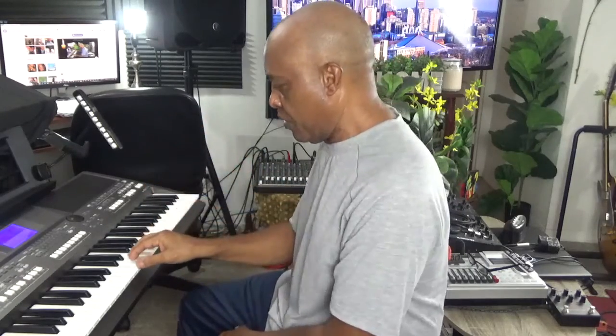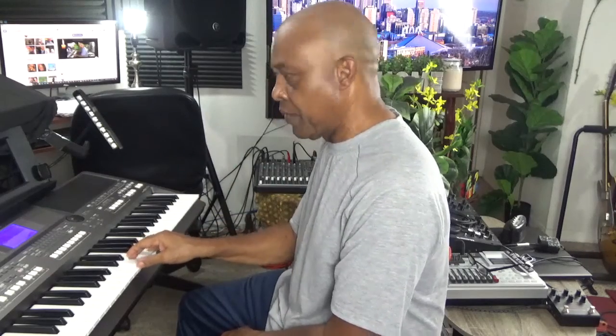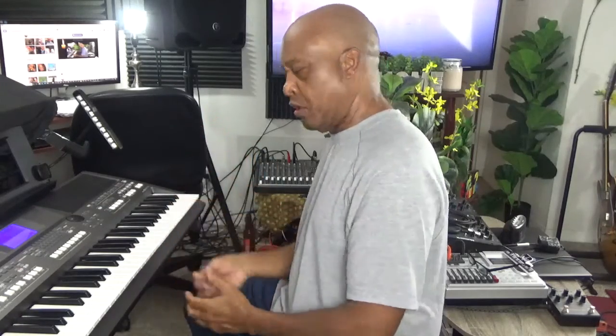Also, whatever extensions or tensions you play over the C triad are also target notes, target tones.